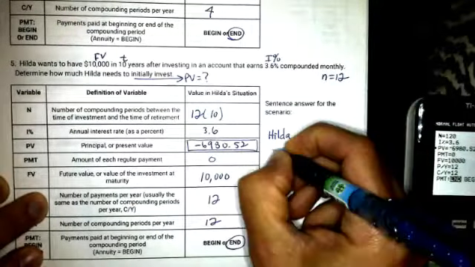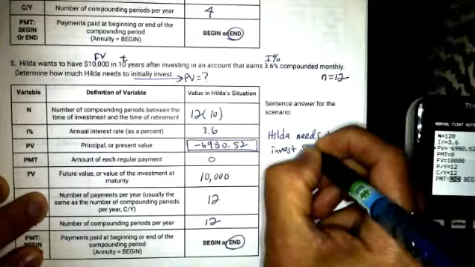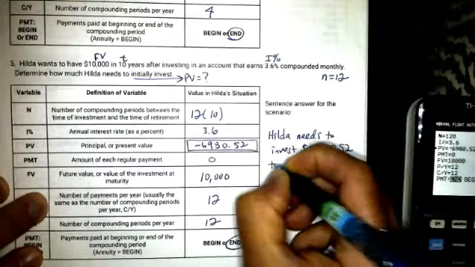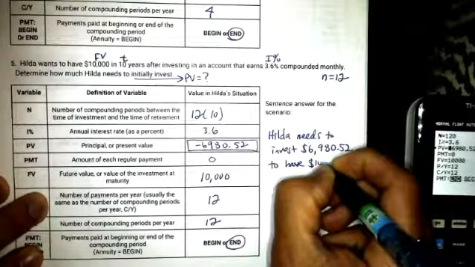So what I want you to do is continue this and try. On the next page, we have Juan and his scenario. Good luck.